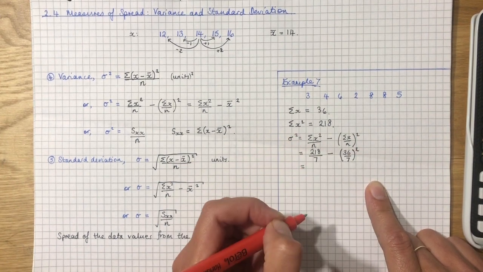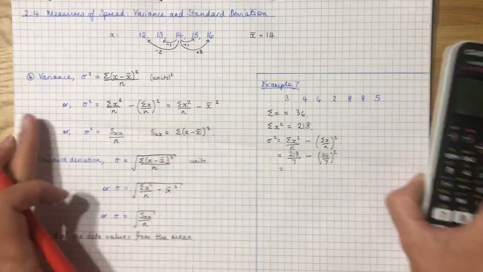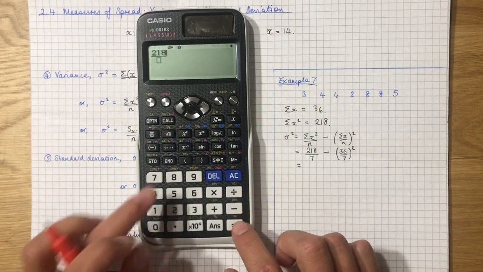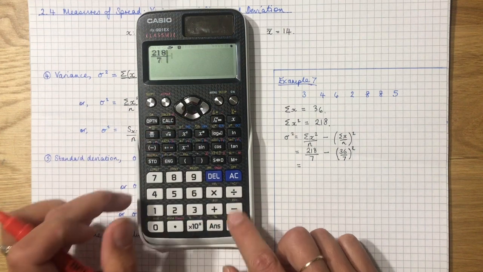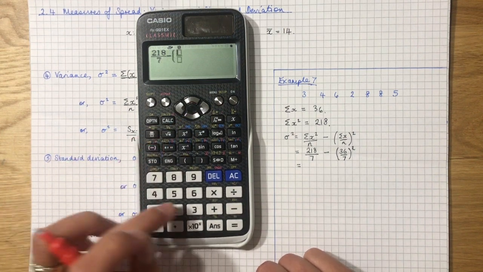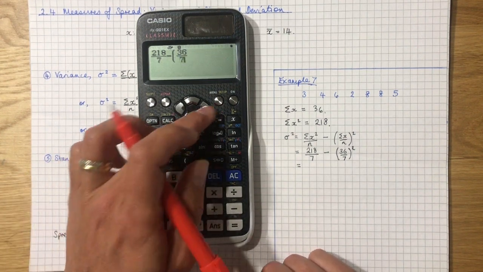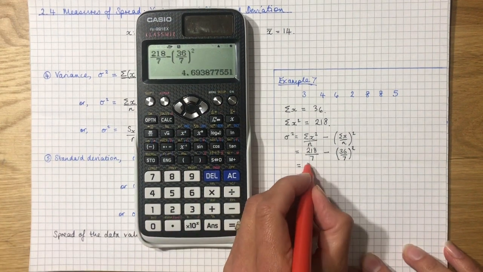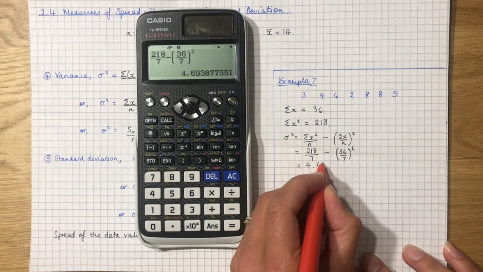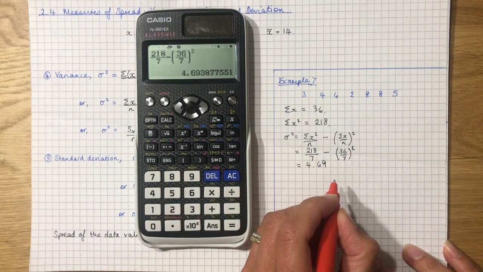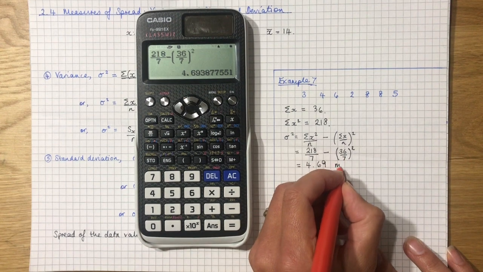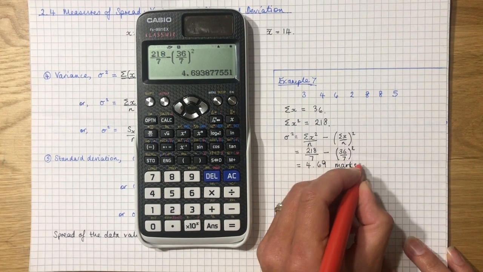So our variance comes out as 218 over 7 minus 36 over 7 squared, which is 4.69. These were test marks, so there's no units here, so we could just say a variance of 4.69 marks squared.